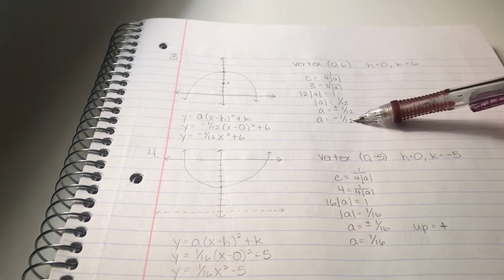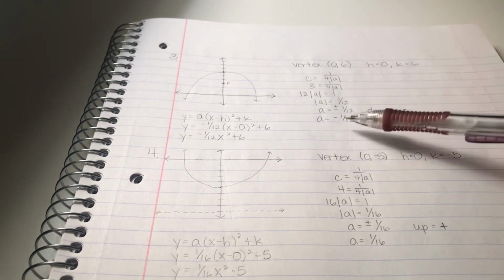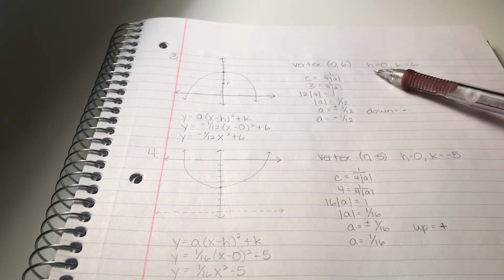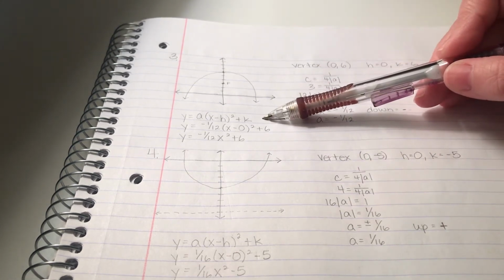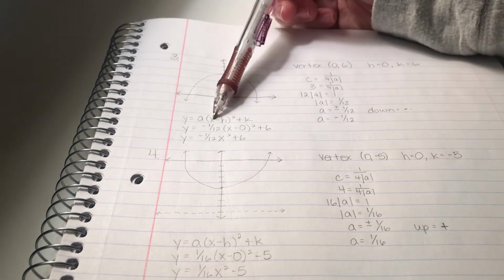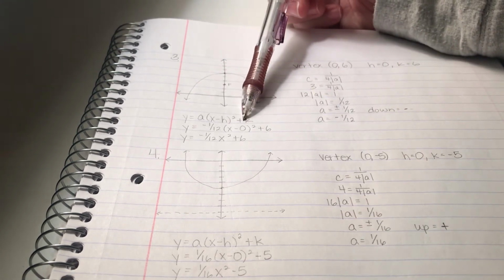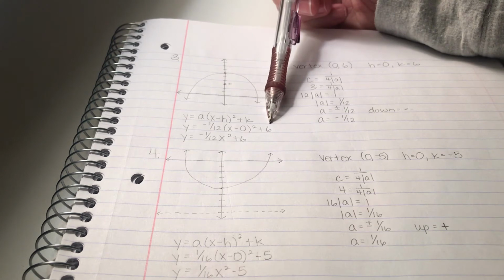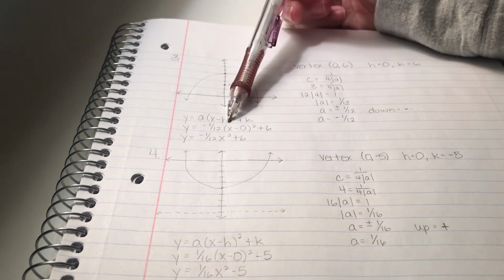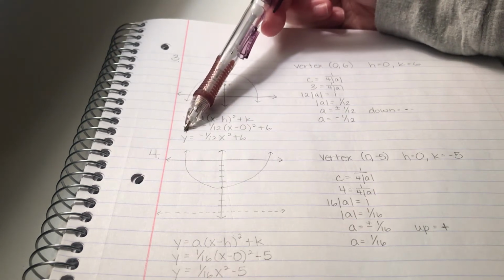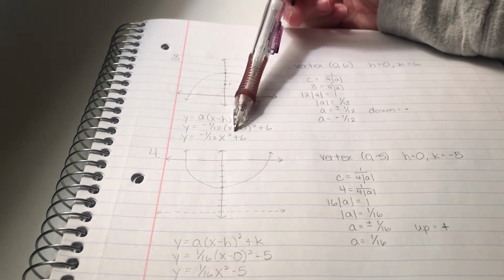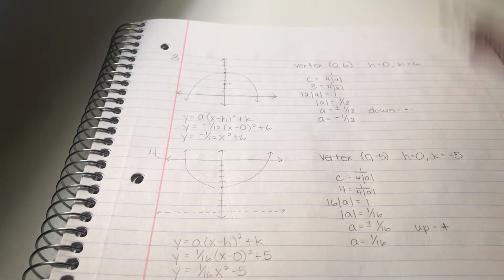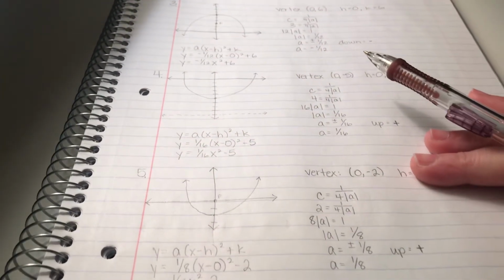So -1/12. Then I can plug in my three values, a, h, and k, into my original vertex form. A is -1/12, h is 0, and k is 6. Then I clean it up by taking out that -0. My final answer then is y equals -1/12 x squared plus 6. Alright, let's look at a couple more.